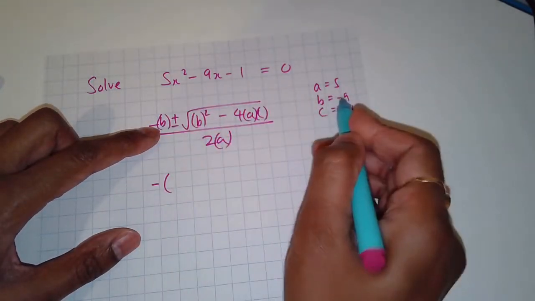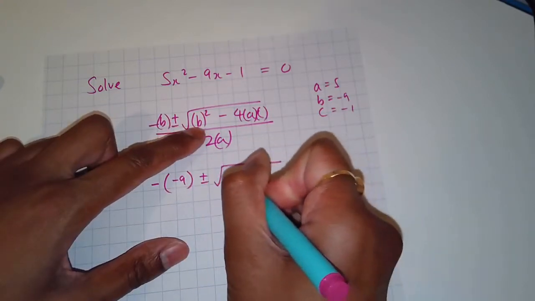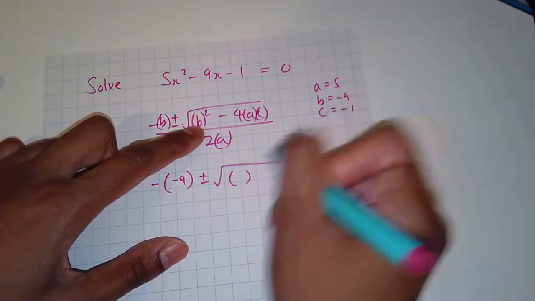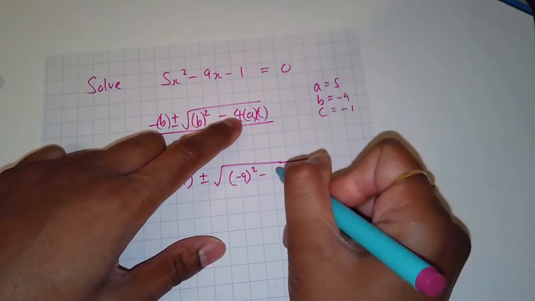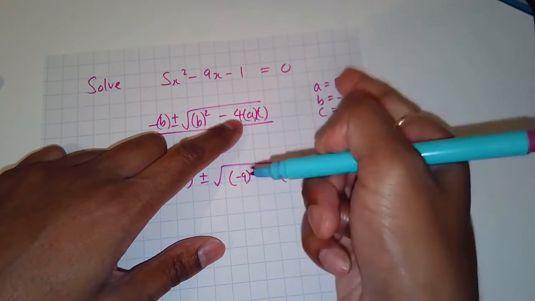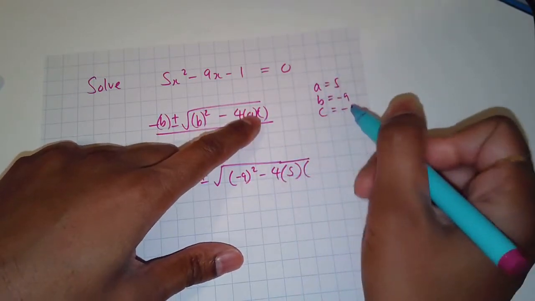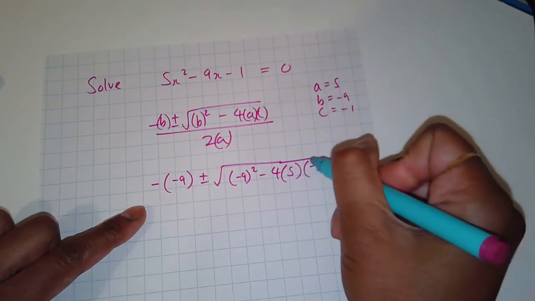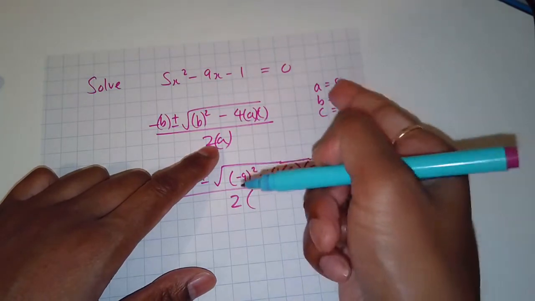B is what? It's negative 9. B is negative 9 squared minus, A is 5, just positive 5, and C is right there, it's negative 1. All over A is what? 5.